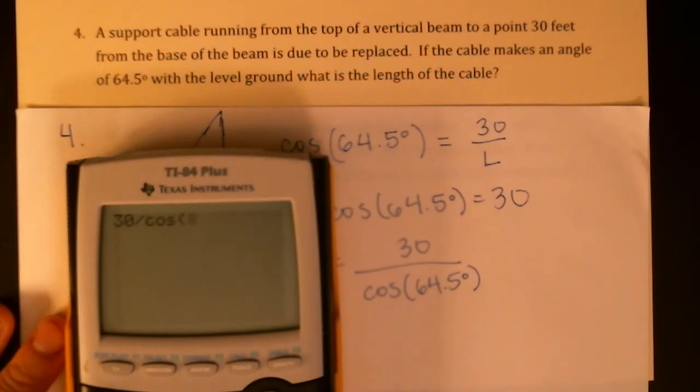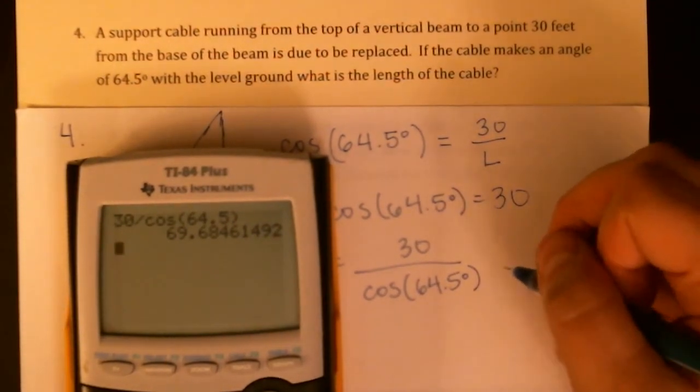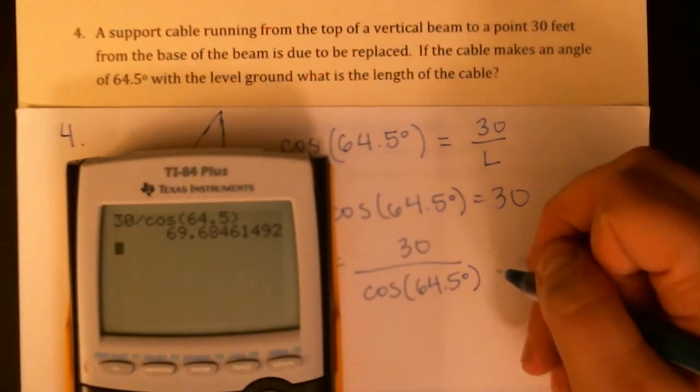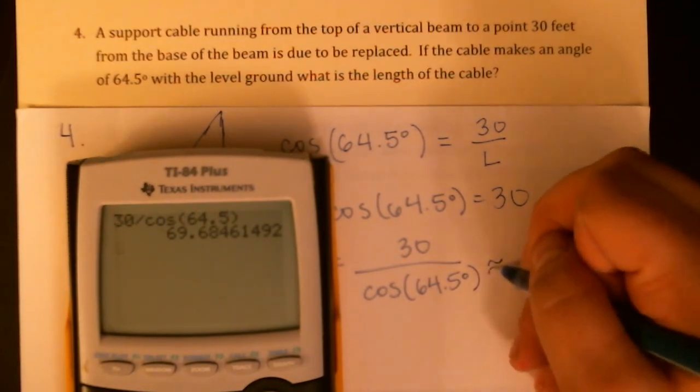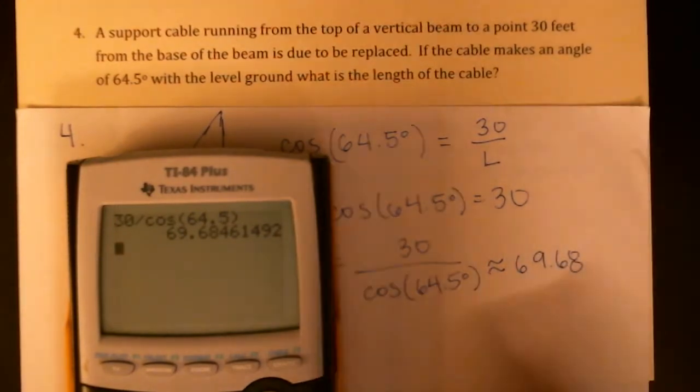30 divided by cosine 64.5. Again, assuming you're in degree mode, this should give you a good answer. If you get a really wacky answer, that's the first thing I would check. Are you in radian or degree mode? And I'm getting approximately 69.68.